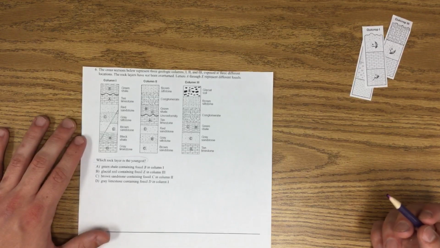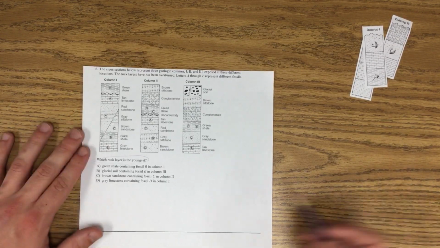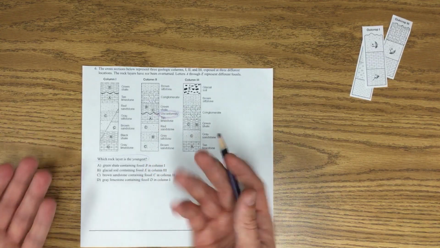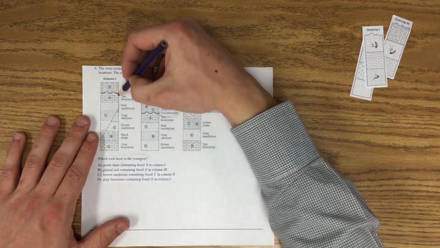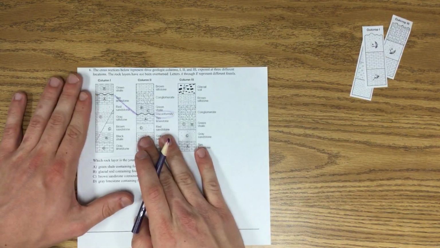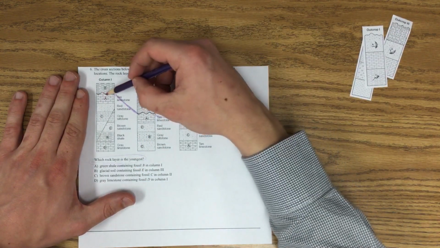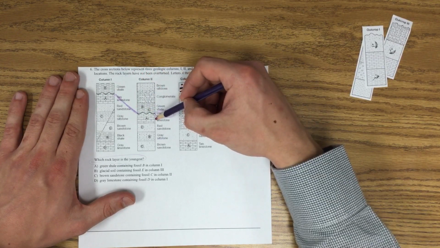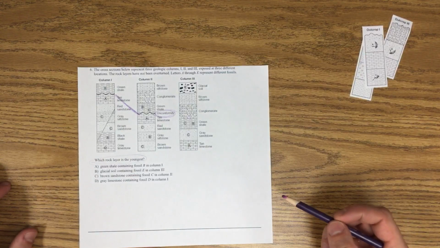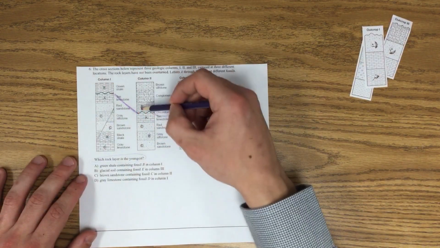First off, I'm going to look at the most obvious thing that I see on here. I see this squiggly unconformity. Unconformity just means that there was uplift and erosion. So I'm going to correlate these two lines together here. And you can also see that the tan limestone is below that as well, and so is the red sandstone. So it definitely correlates, including the green shale.